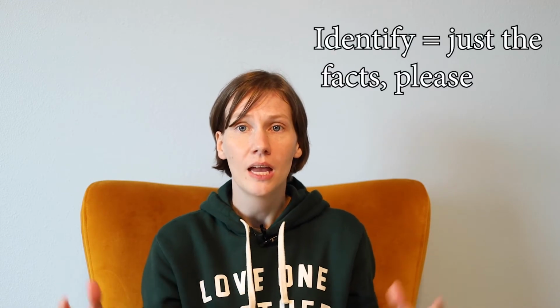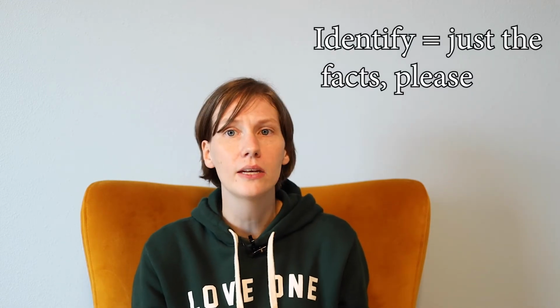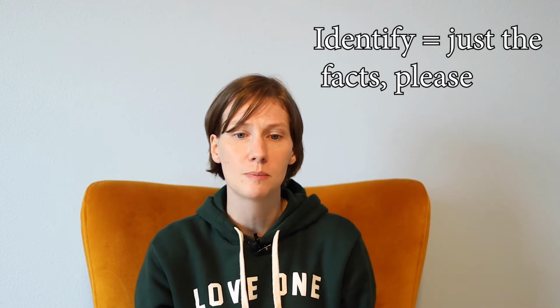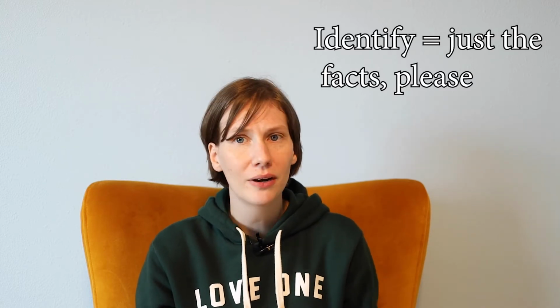The first verb is identify. Identify means to indicate or provide information about a specific topic without elaboration or explanation. So identify prompts require the least amount of elaboration. You just answer the prompt specifically with a relevant detail or example, and you're done. You don't need to go on and on explaining yourself.